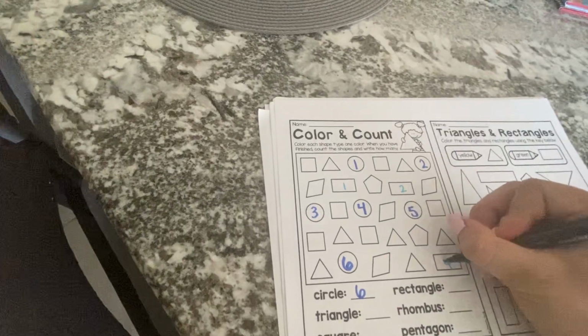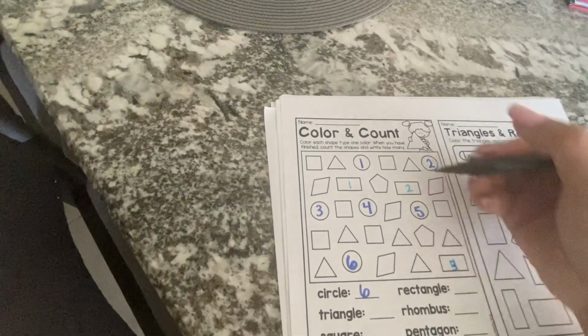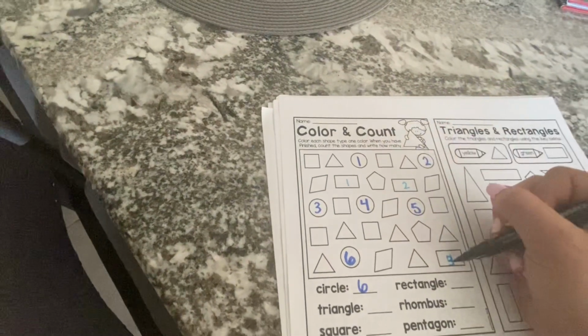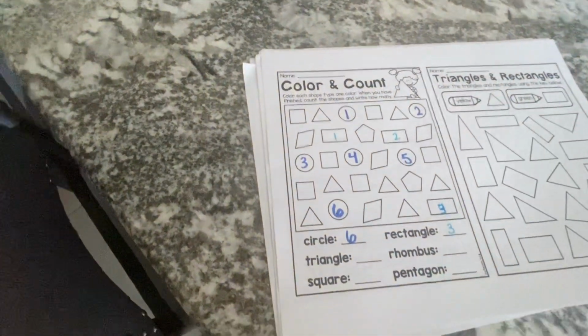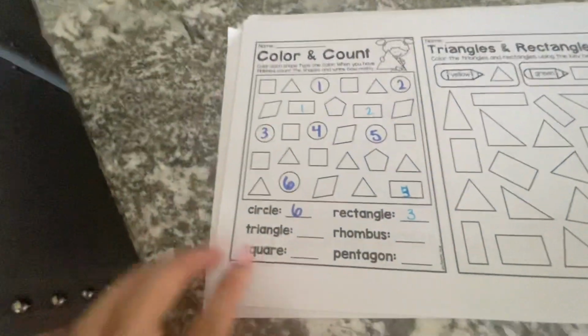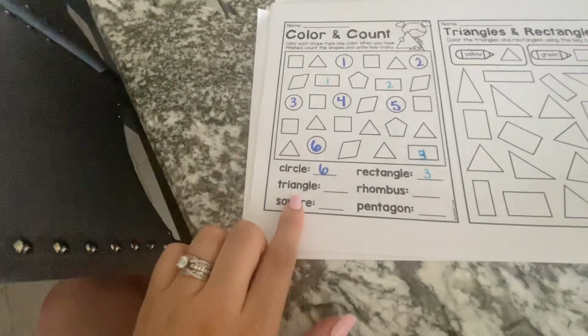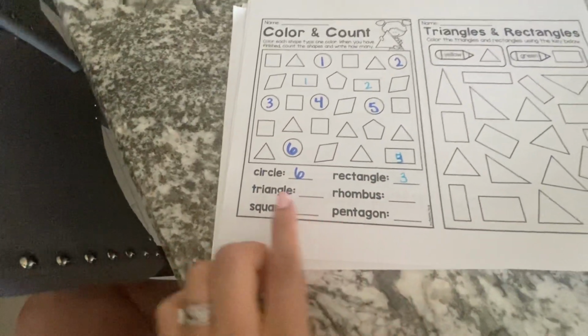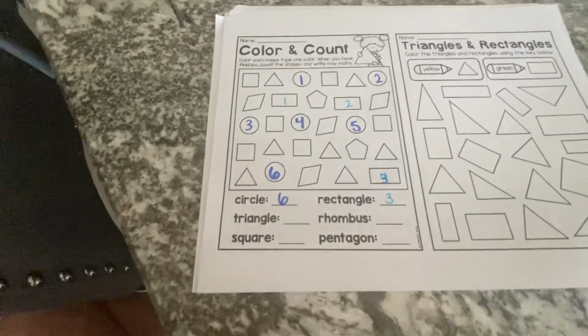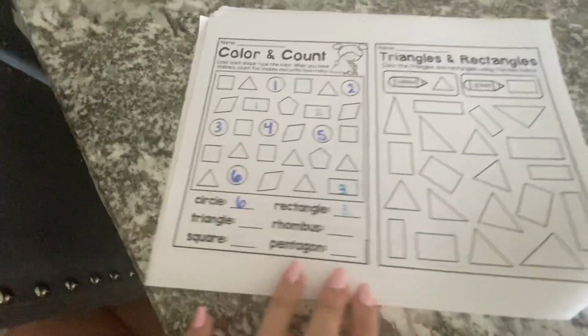Oops, that's a 3. So I have 1, 2, 3 rectangles. So I'm gonna go ahead and write a 3. Okay, and you guys are going to do this for the rest of the shapes. So you're gonna find triangles, a rhombus, square, and pentagon, and show me how many we have of each shape on this little page, okay?